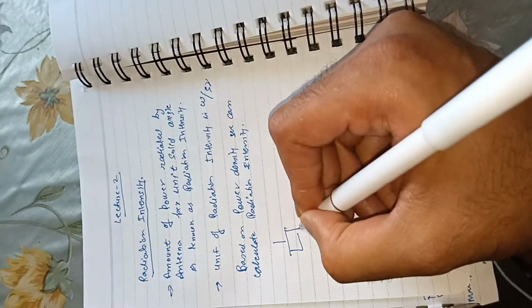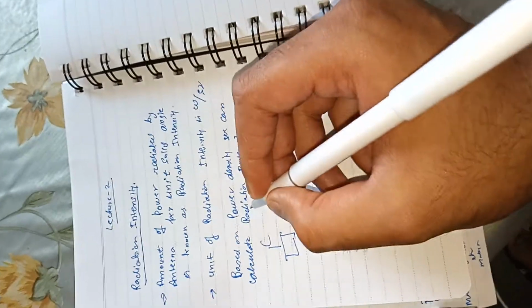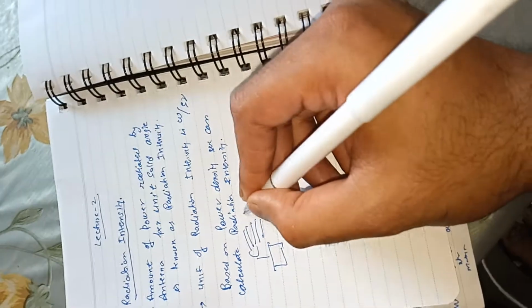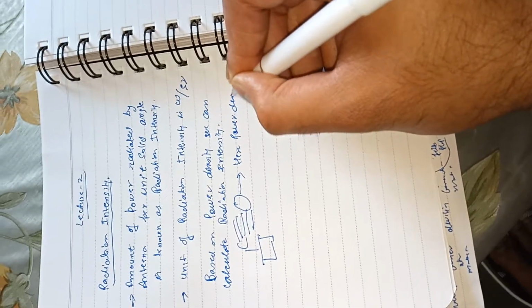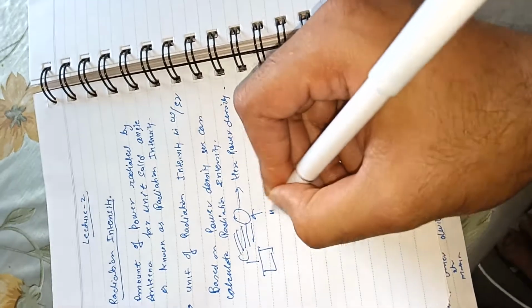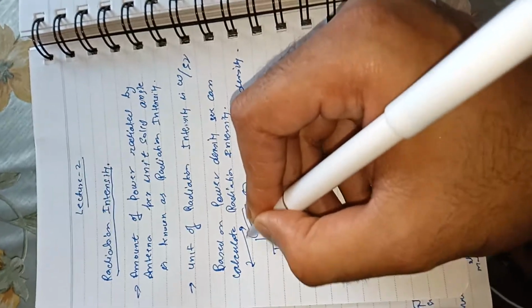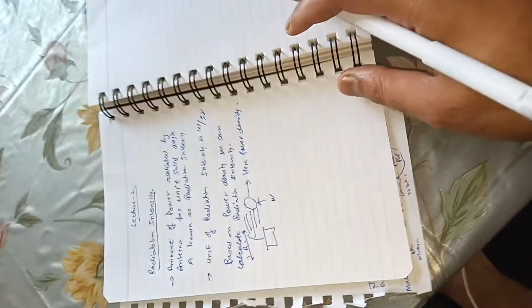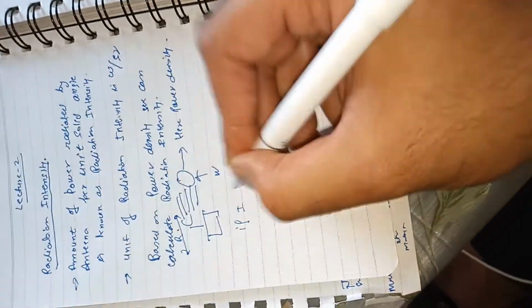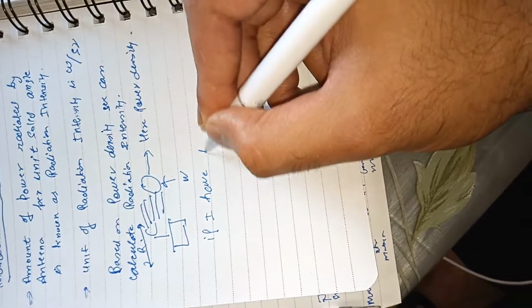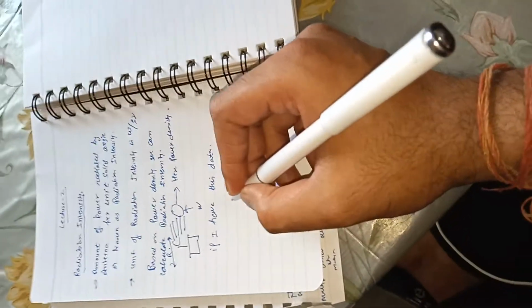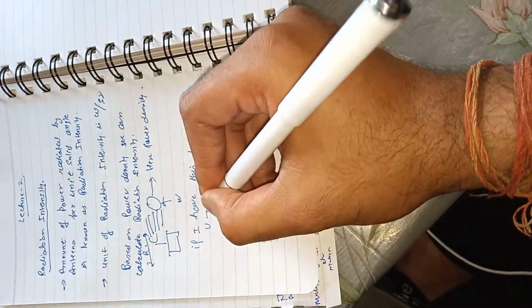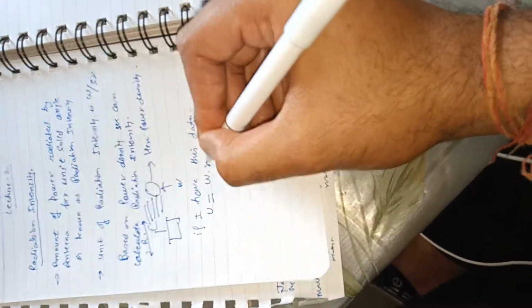Let's suppose we have an antenna here and it is radiating like this, and here we have power density, that we mark by W, and the distance between them is R. So if I have this data, I know that radiation intensity can be defined as U is equal to W into R square.